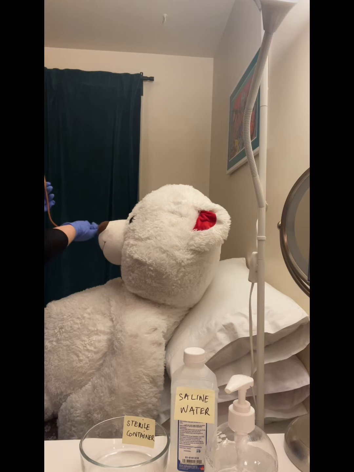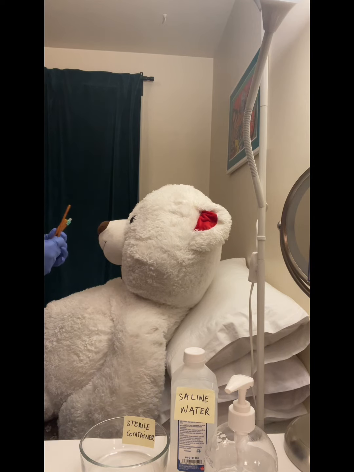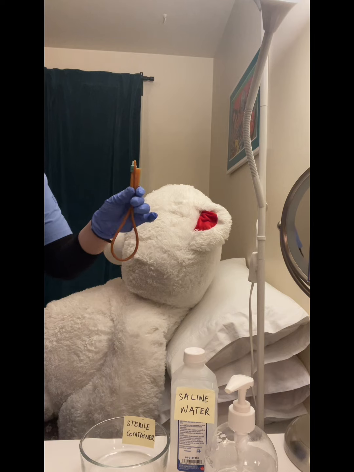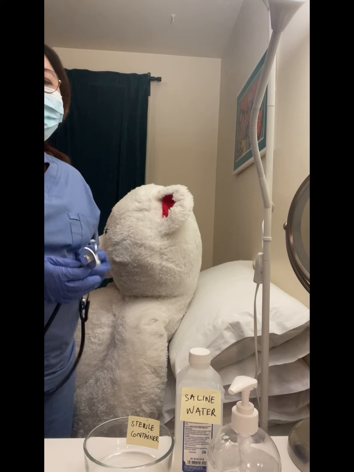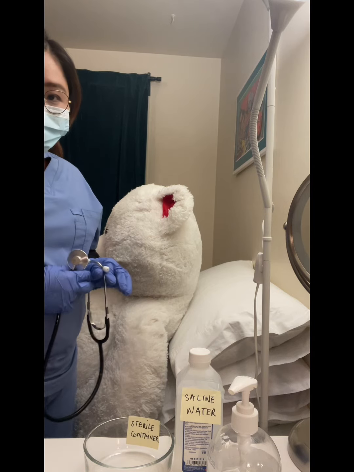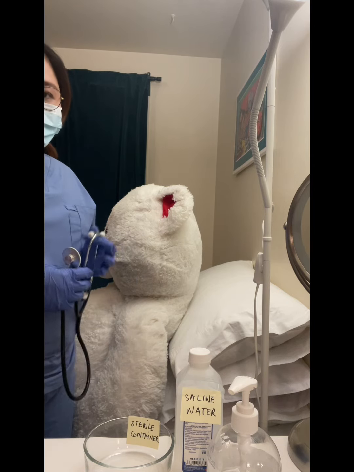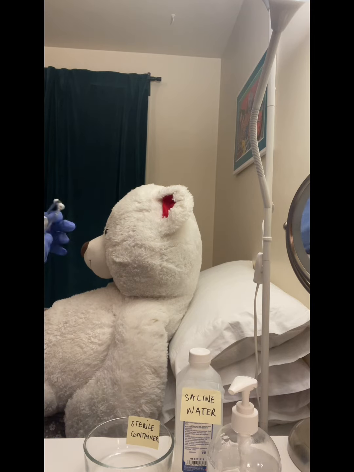And after suctioning the nose of the patient, we have to immediately dispose of the suction catheter and replace the tip connector onto the suction tubing. Then turn off the suction unit. Next is to assess the effectiveness of the suctioning, and then I will auscultate the patient's breath sounds. So I will start to auscultate now.